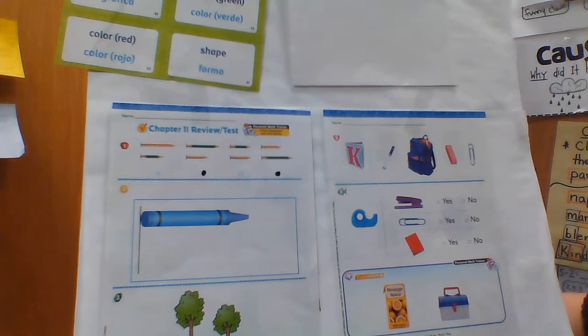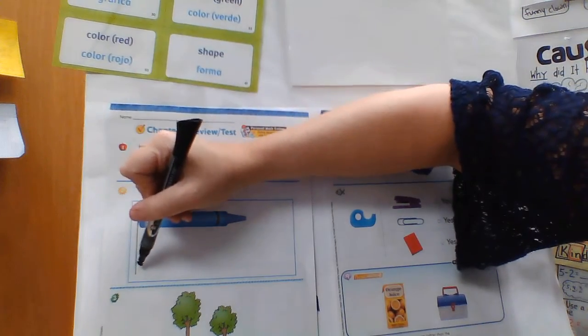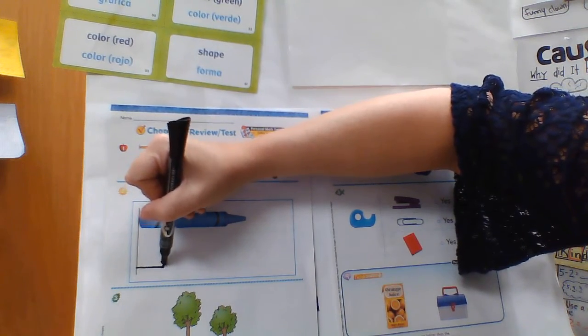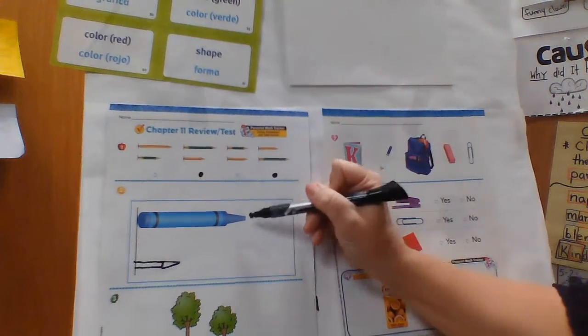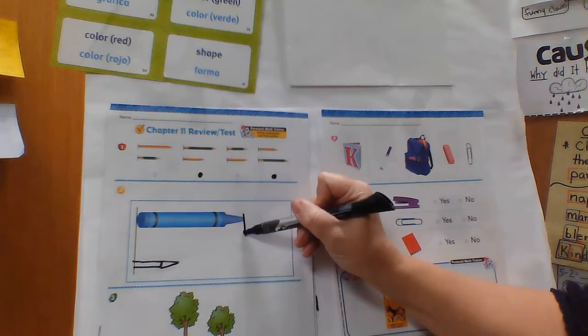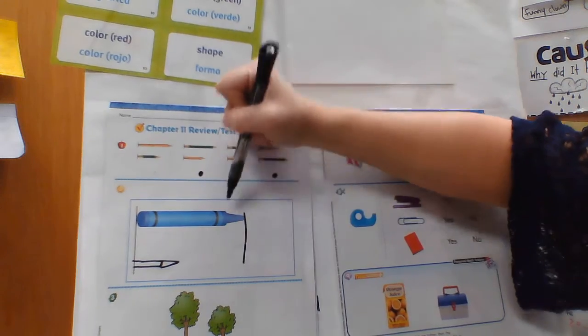Okay, number 2, draw a crayon that is shorter. Okay, so you're showing me that you understand what shorter means by drawing a crayon that is shorter. Okay, so here's the line where the blue one stops. You can't draw it right here because then they'd be the same.